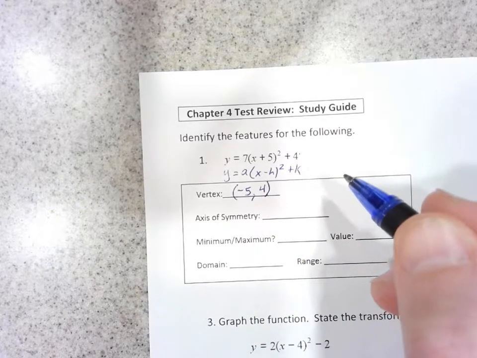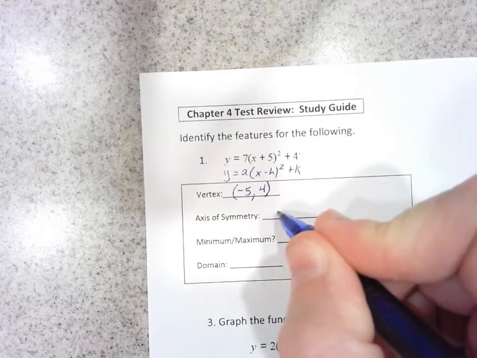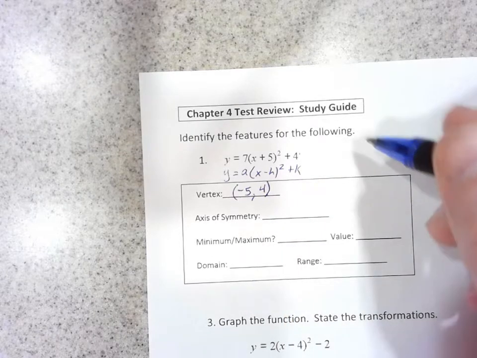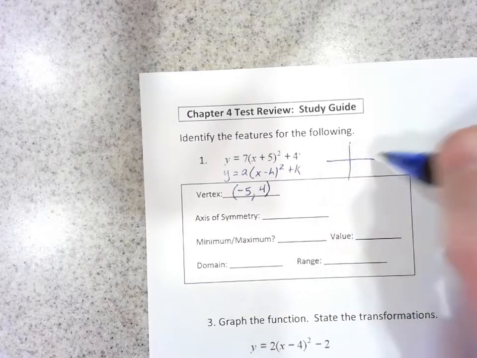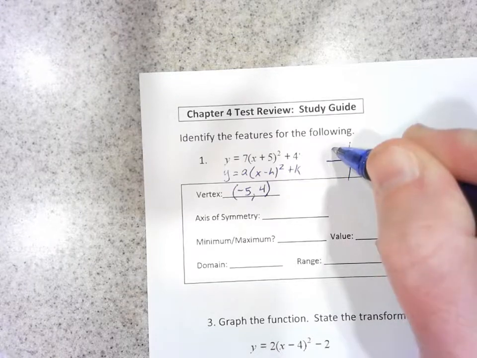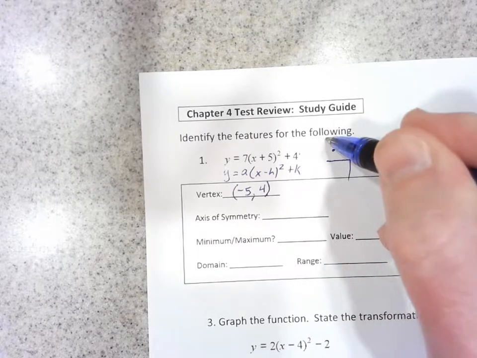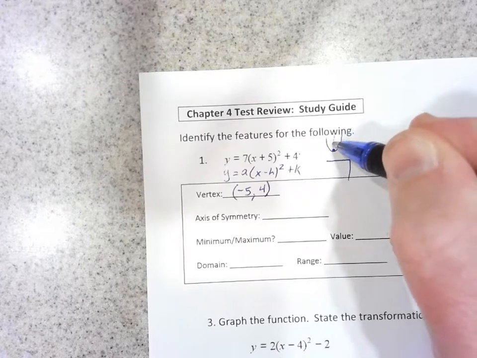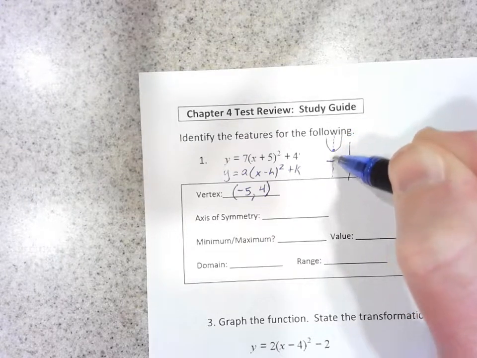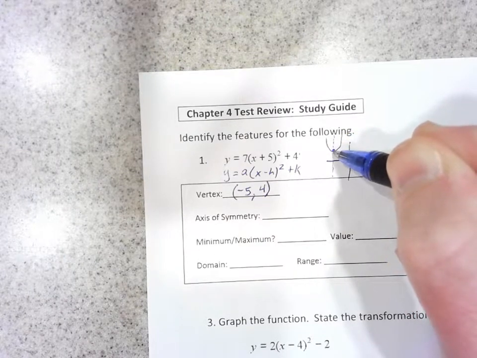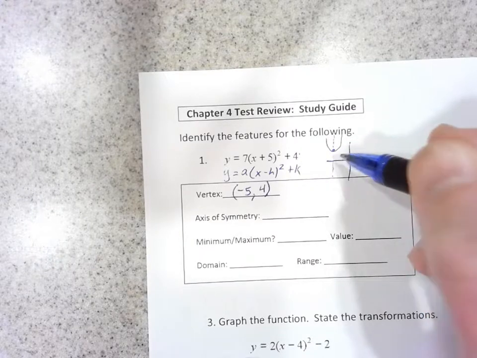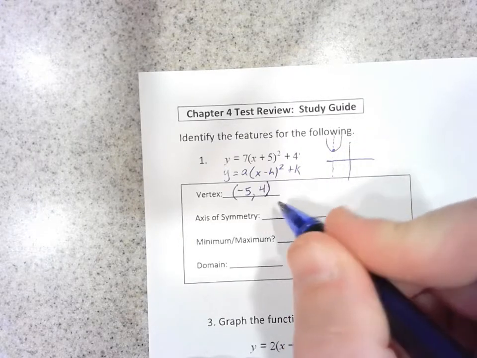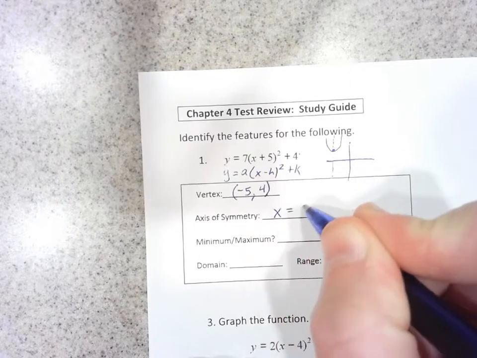The axis of symmetry is the equation. So if you think about a graph at negative 5, 4, the axis of symmetry is going to be this vertical line that goes through the vertex. So it's going to share the x coordinate. Therefore the axis of symmetry is x equals negative 5.